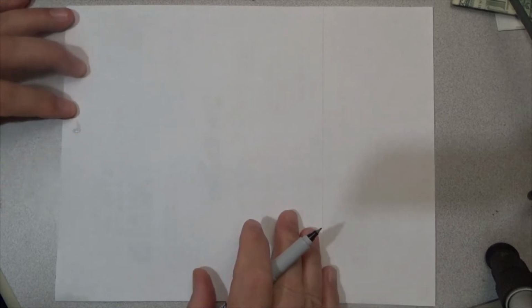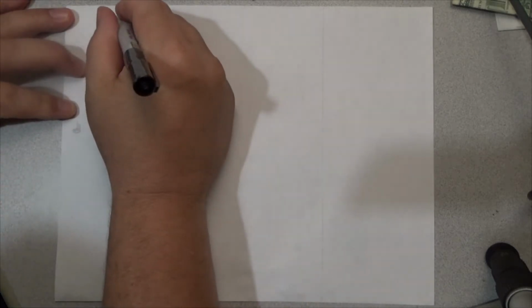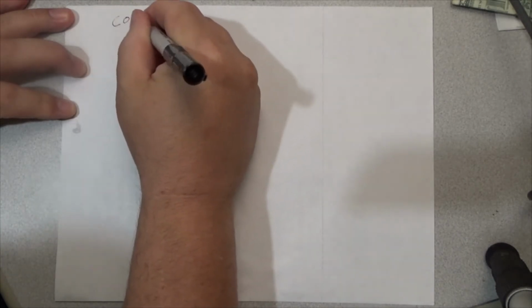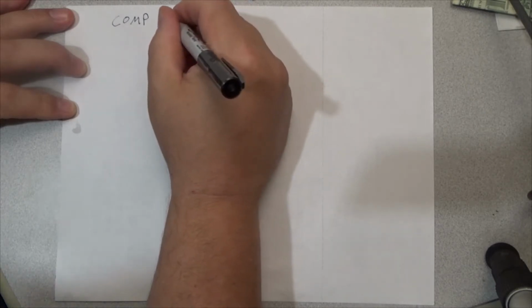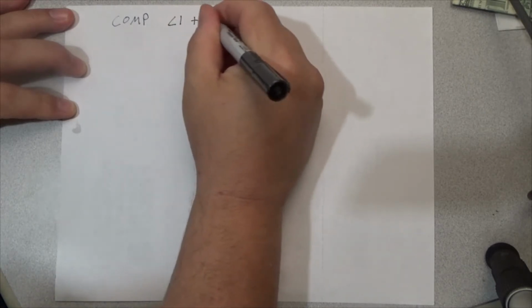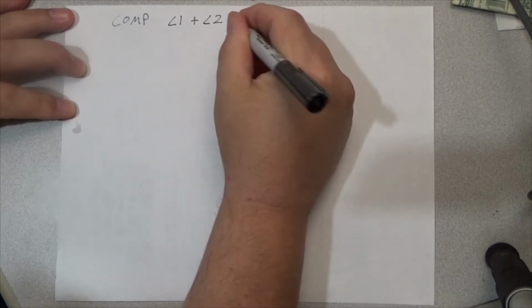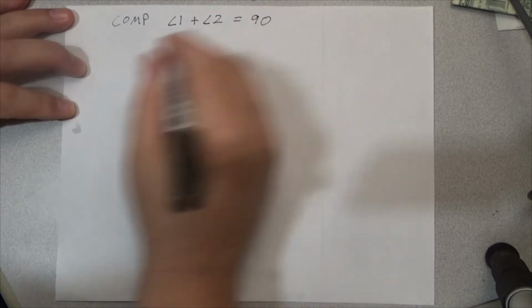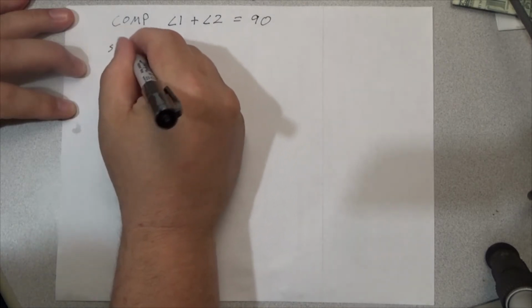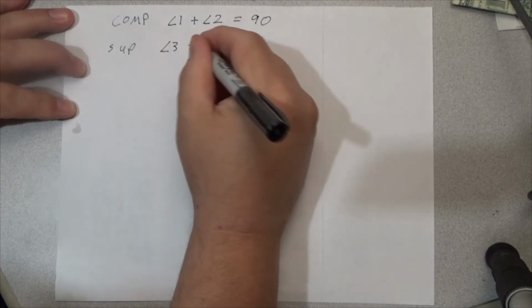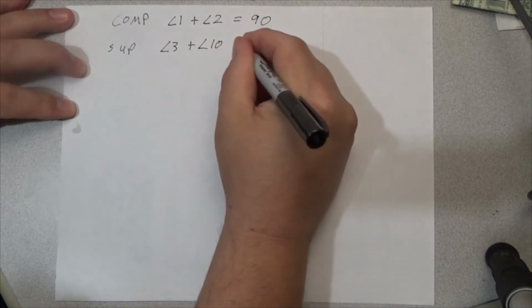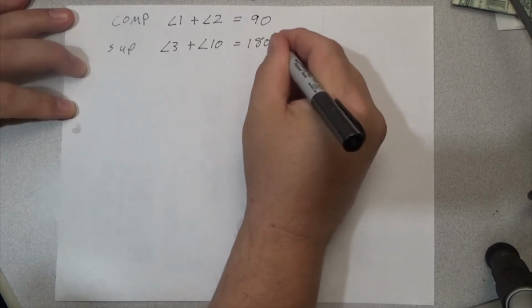This video is going to cover Unit 20-4, Complementary and Supplementary Angles. Complementary angles add up to be 90. So I have angle 1 plus angle 2 equals 90. Supplementary angles add up to be 180. So I could have angle 3 plus angle 10 equals 180 degrees.